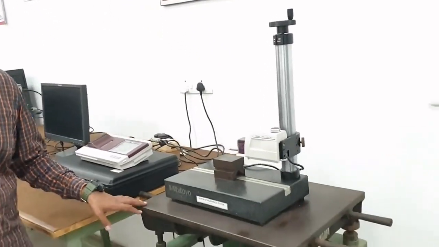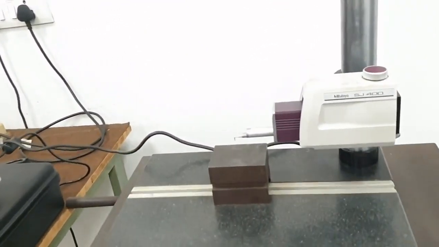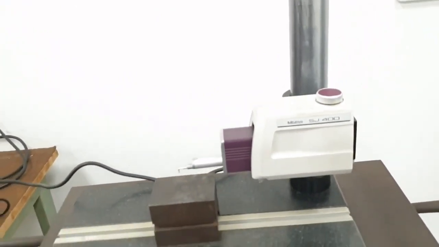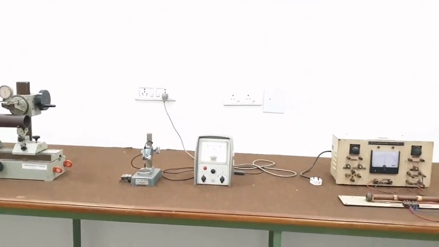Metrology and Industrial Engineering Lab, please come. This lab mainly focuses on BTech, MTech and research purposes. And we have a high-end machine here. It is a surface roughness meter, which is used for calibrating the roughness for various types of processes, and to calibrate angle measurement, height and everything. So we have a different set of equipment here. Please come.